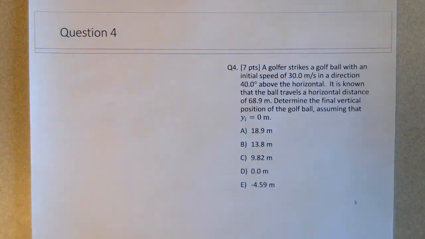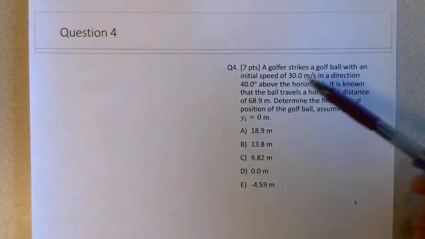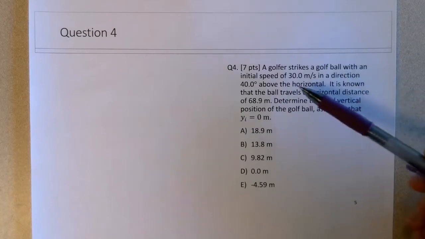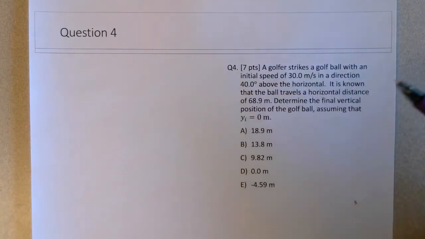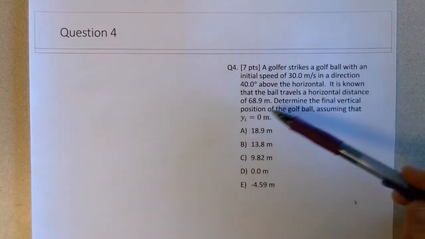So in question 4 of the final exam review, we're looking at a two-dimensional projectile motion problem. The context is a golfer strikes a golf ball with an initial speed of 30 meters per second in a direction 40 degrees above the horizontal. It's known that the ball travels a horizontal distance of 68.9 meters.